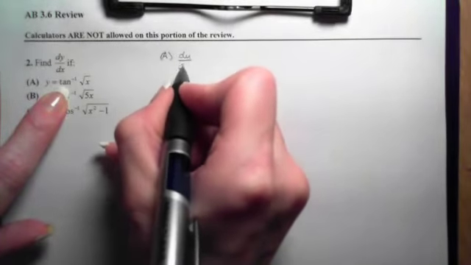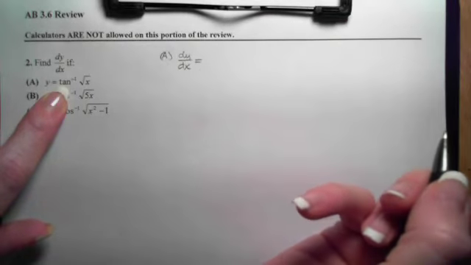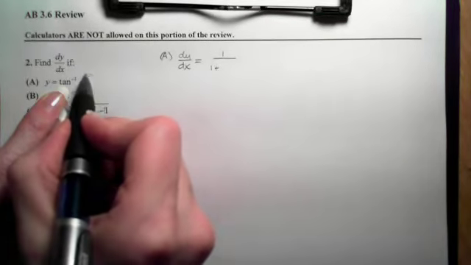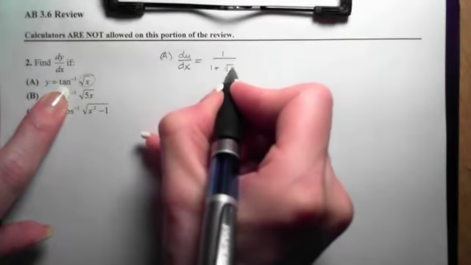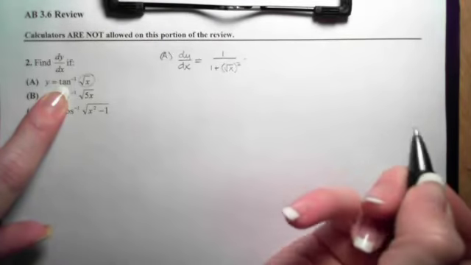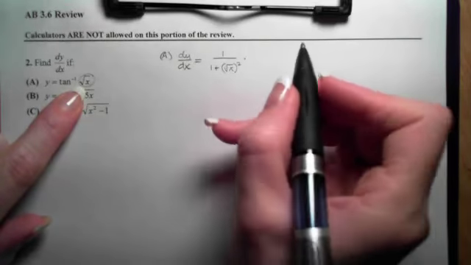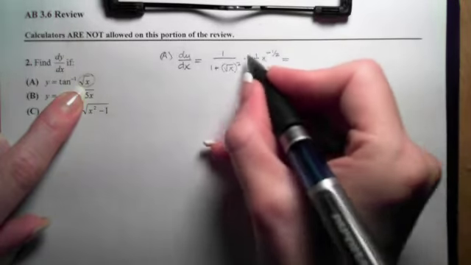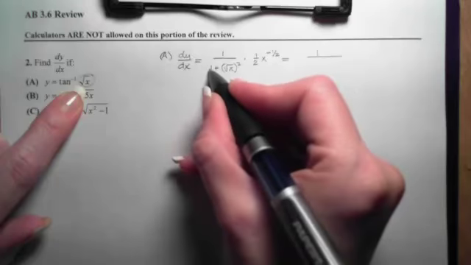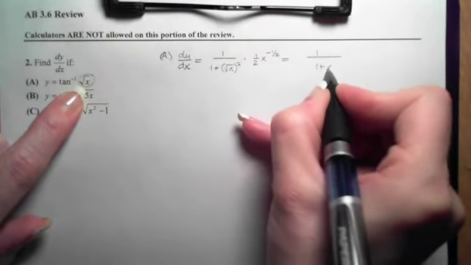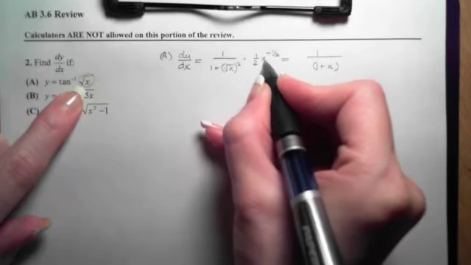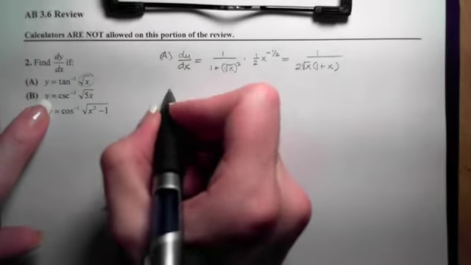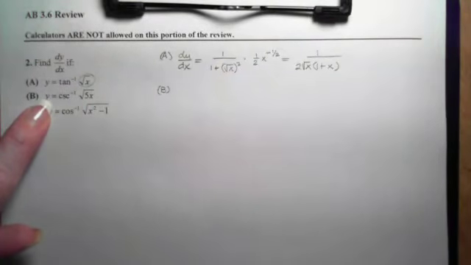So that means we need to know the rule for tangent inverses. Well, the derivative of tangent inverse is 1 over 1 plus whatever's inside the tangent inverse squared, times the derivative of the inside. So the derivative of that root is a 1/2 x to the negative 1/2. So if I finish this, I end up with a 1 on top. I'll have a 1 plus x, and then I'll have a 2 and another root of x on the bottom. So there's my answer.